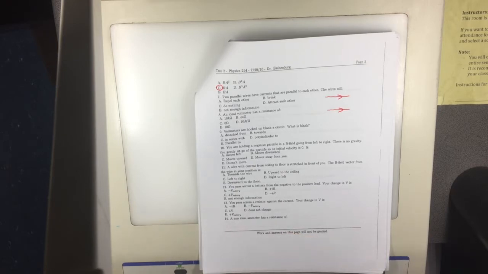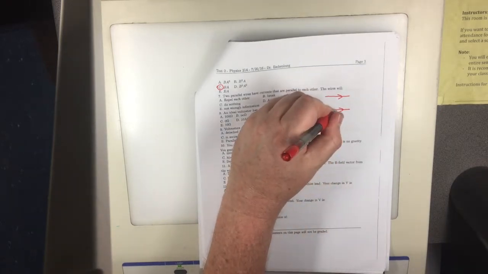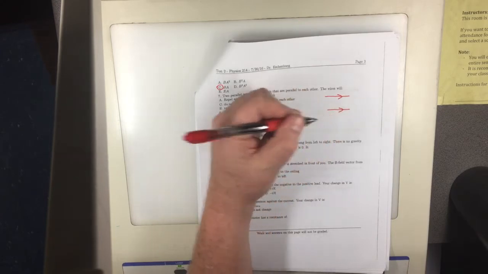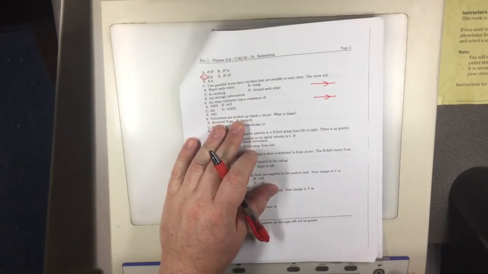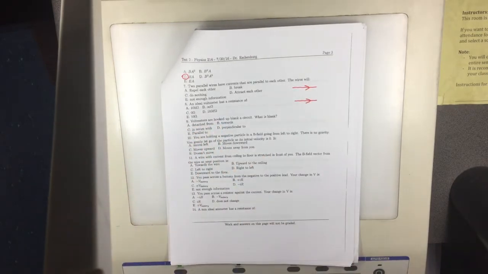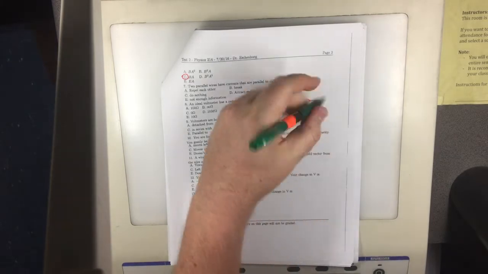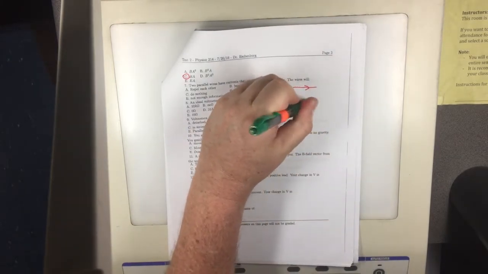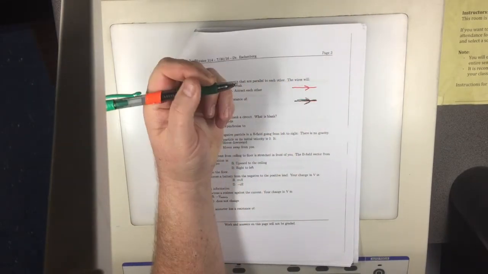Well, let's think about this. The lower wire is the green one.